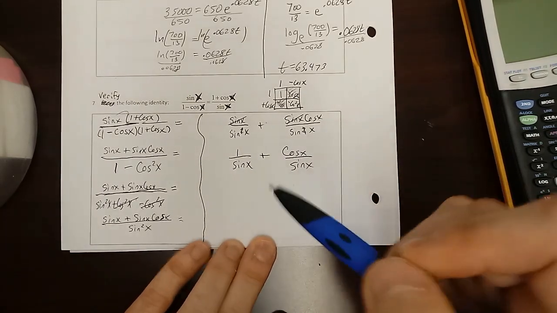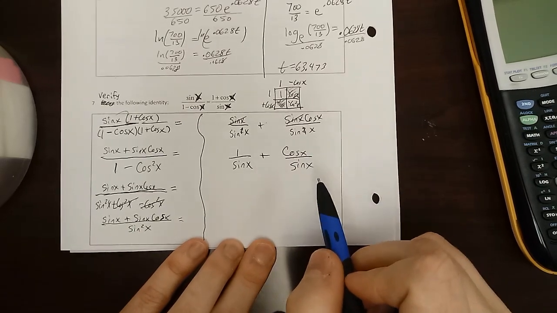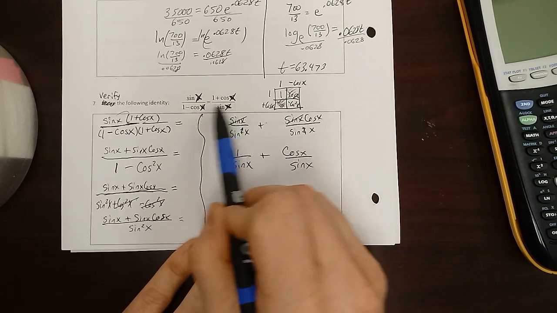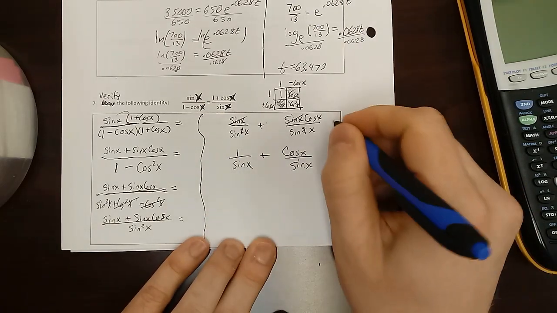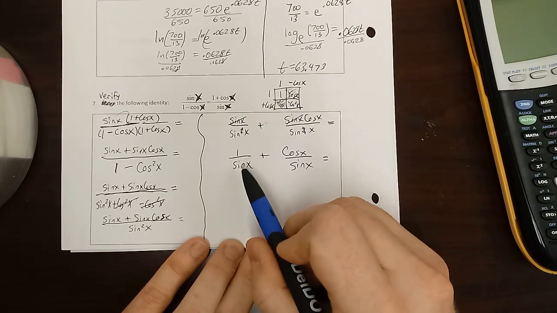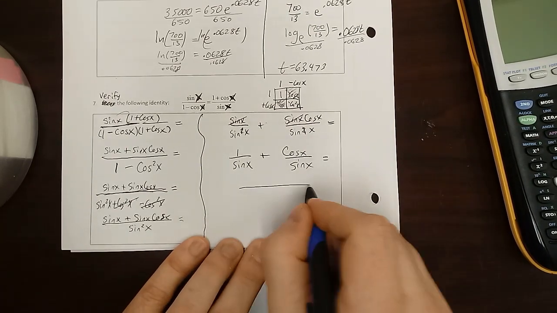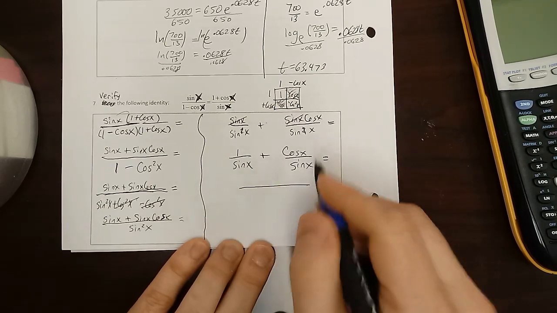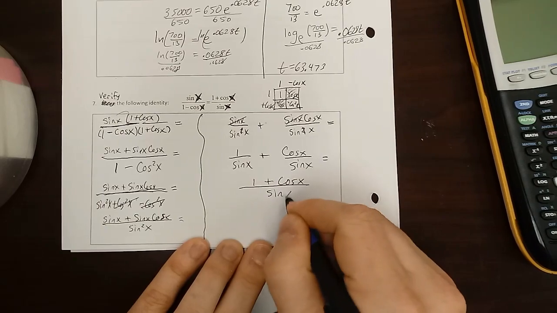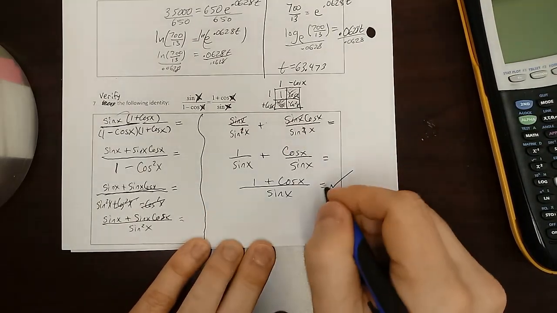And so now I look and I go, okay, what is this supposed to look like? My final answer is supposed to be a single fraction where it says 1 plus cosine on top and sine x on the bottom. If I look carefully, they have the same denominator, so I can recombine them and get my 1 plus cosine x all over sine x. And that equals my answer there, so we're good.